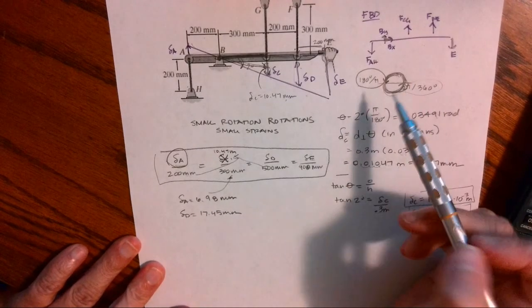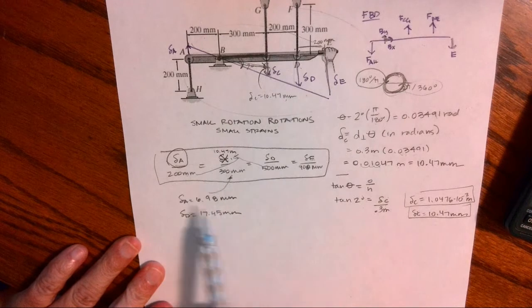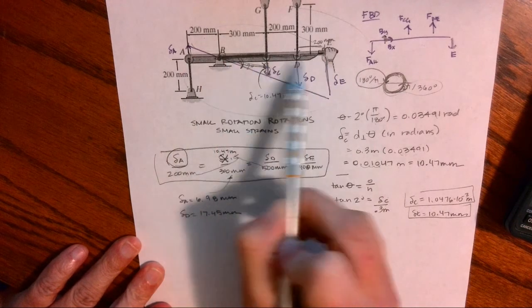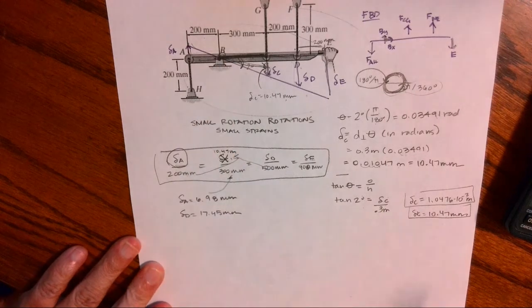So now, when we start looking at indeterminate systems, which is going to be, I believe, chapter 4, I have this relationship of being able to compare my displacements up and down to how far away I am from that rotational point at B. And that's called similar triangles.